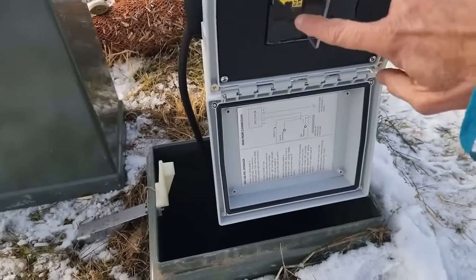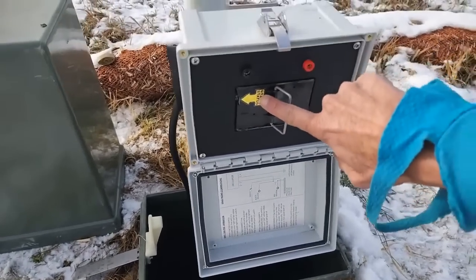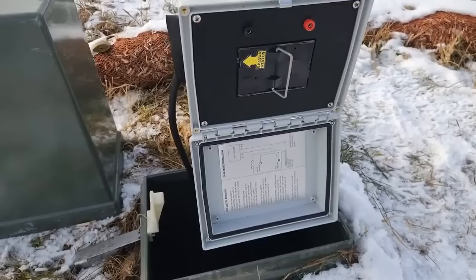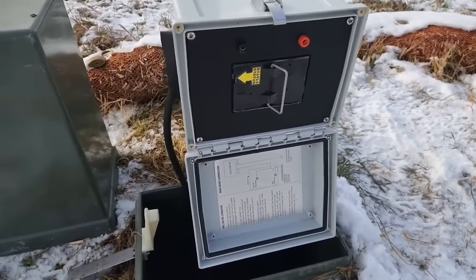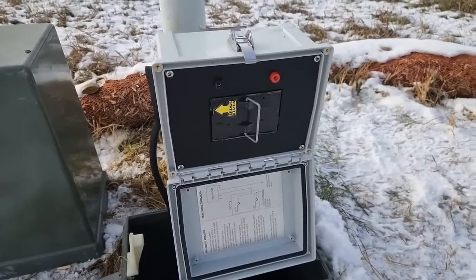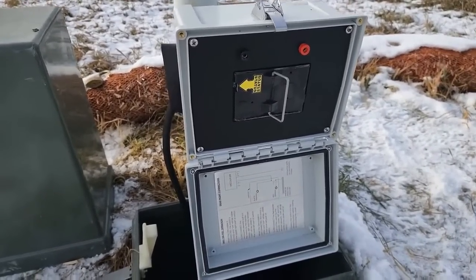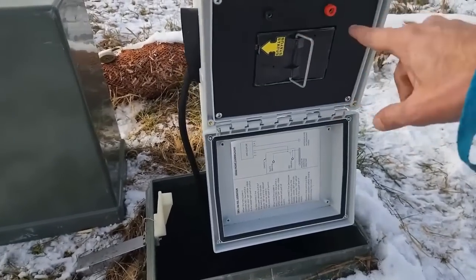What it allows me to do is, right now, it's active in the on position, but by flipping it, I can temporarily or momentarily deactivate it.